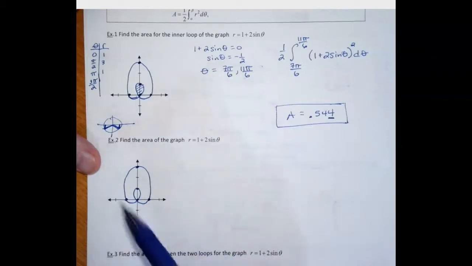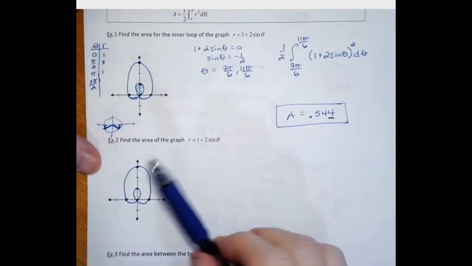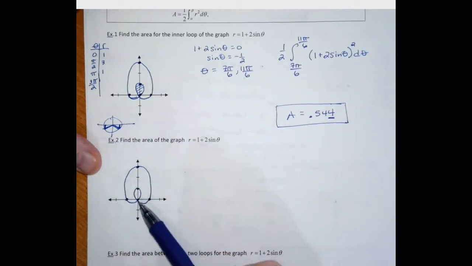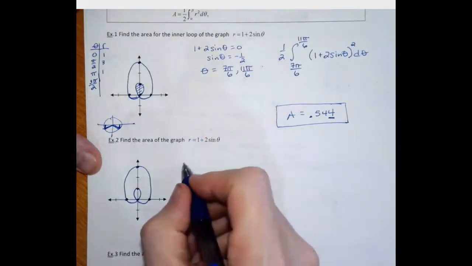Okay, so now it says find the area of the graph. So now it's asking us for the area of the whole thing. So if we do this, and we find the area of this, and it hits there, and here, it's a little bit tricky.